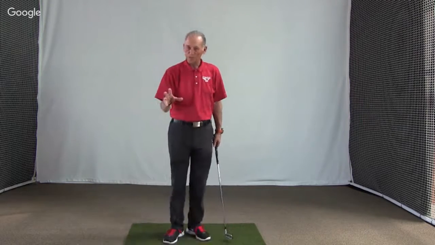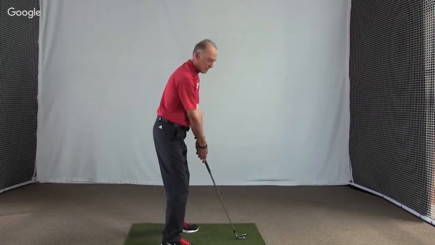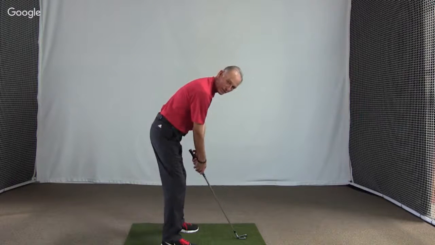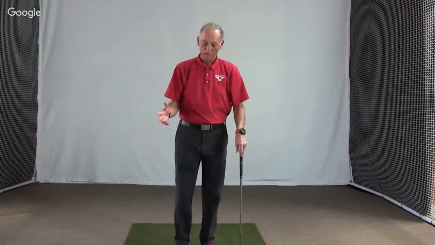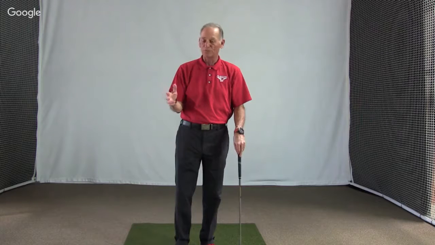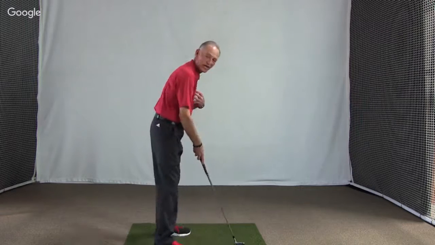So now let's talk about posture. So you had Hogan who stood up here like this. You had Hubert Green who stood like this. Well, they both won major championships. Hogan obviously is somebody that everybody knows, and most people may not remember Hubert Green. But so posture is not a fundamental.